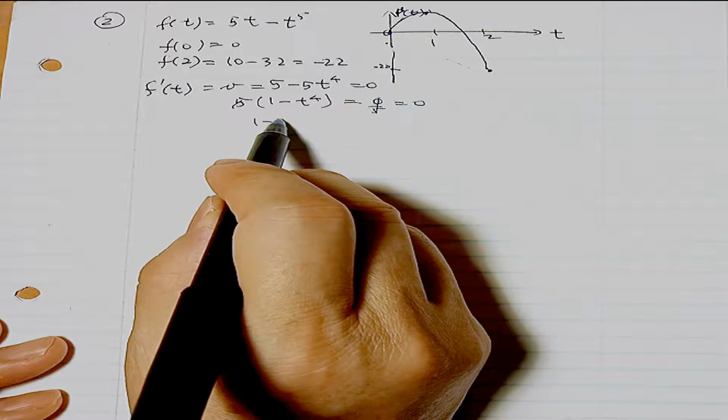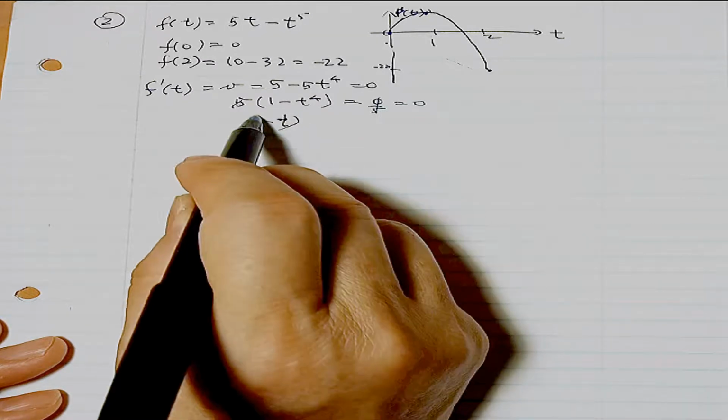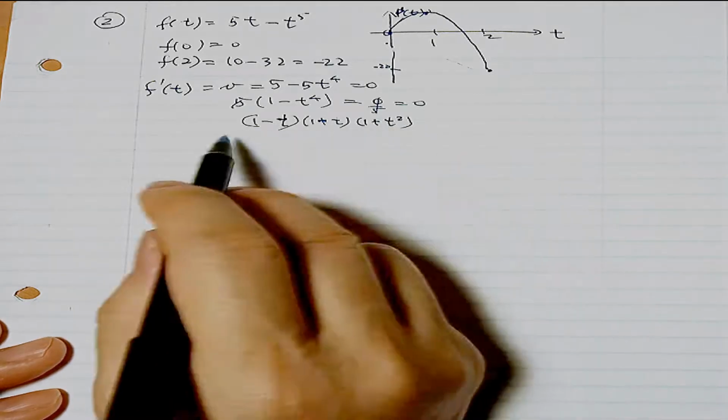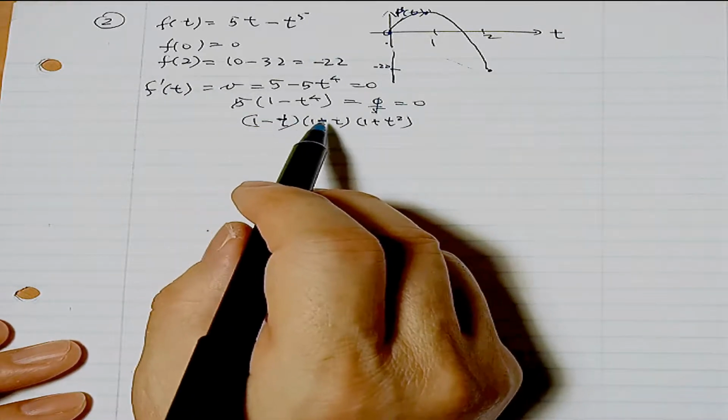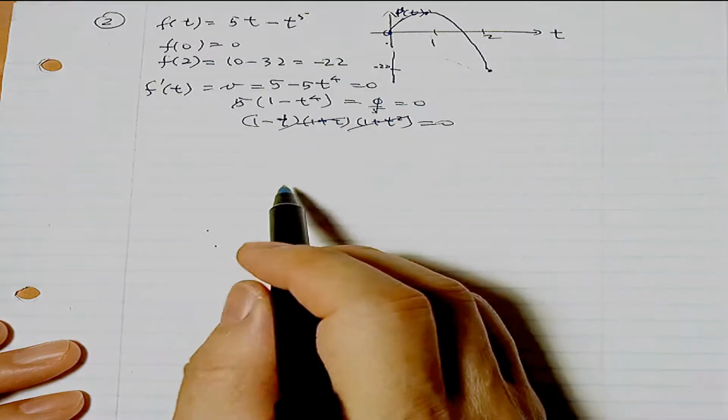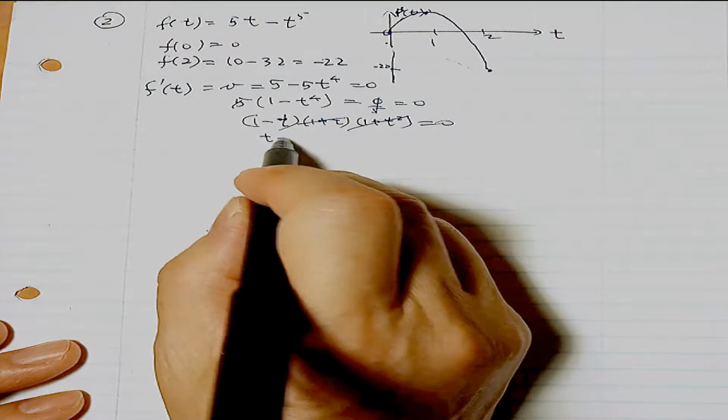And then 1 minus t squared, or 1 minus t times 1 plus t, and then 1 plus t to the square. Okay, I actually factor out twice. So 1 minus t squared times 1 plus t squared, but then factor out 1 minus t squared into 1 minus t times 1 plus t, equal to 0. These two can never be 0. Only 1 minus t could be 0, where t is 1.